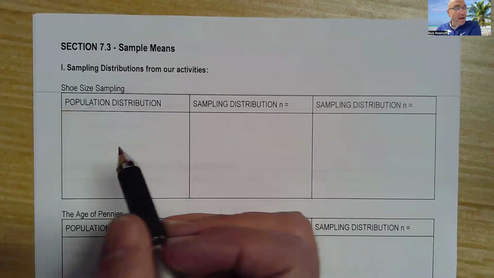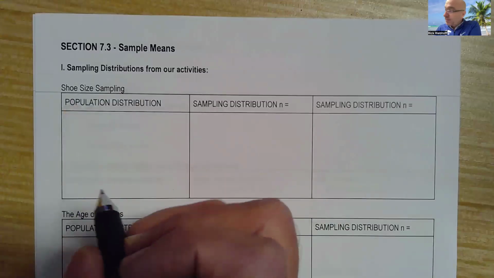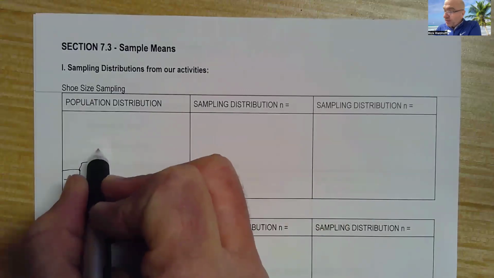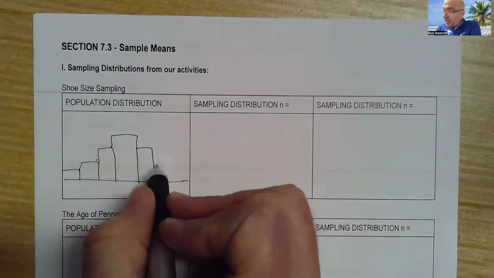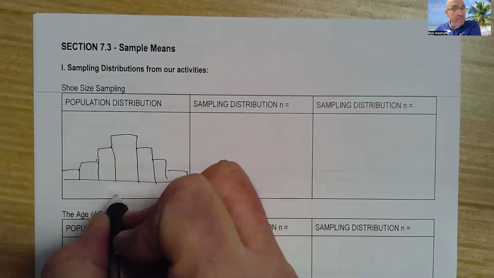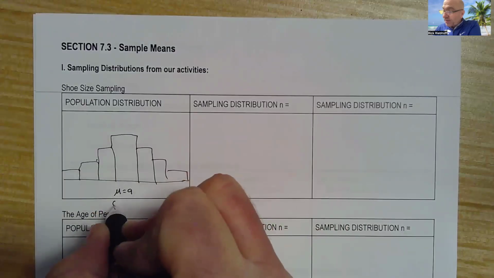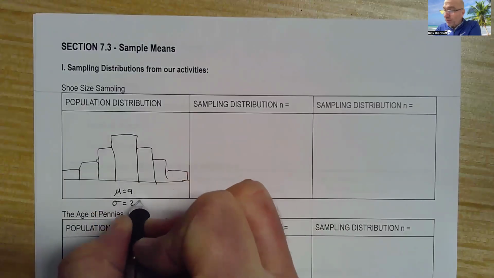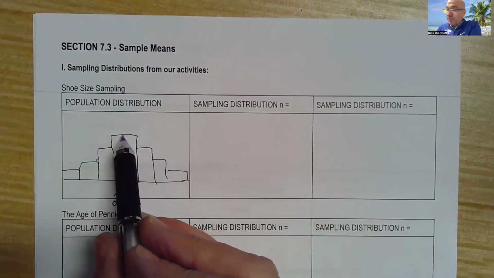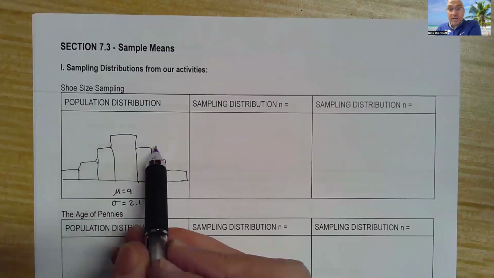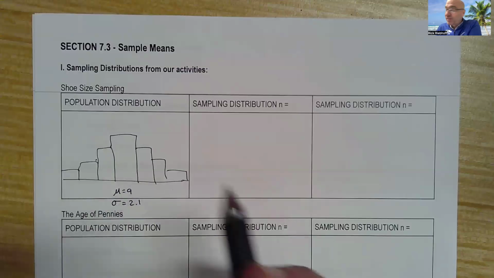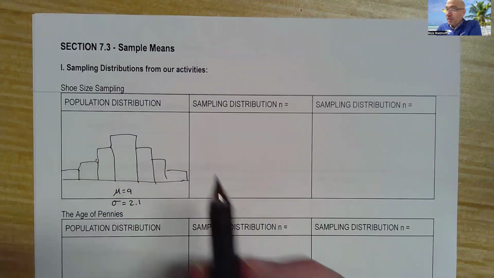So, shoe size sampling. I think if we drew a picture of it, people said, yeah, it looks pretty unimodal, symmetric. I'm just giving a general picture, but it looks something like this, right? The mean was 9. I think the standard deviation was something around 2 or 2.1. We wouldn't be surprised to be between 7 and 11. Most of the stuff was between those two. We had some smaller ones and some larger ones, but that gives us an idea of the spread and center of the distribution there. So that was our population.